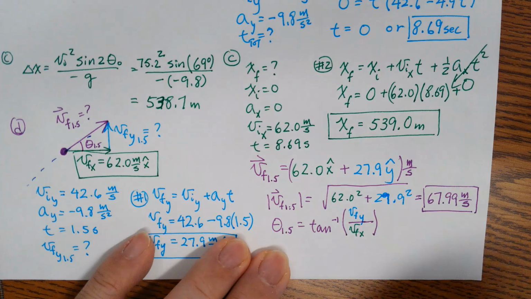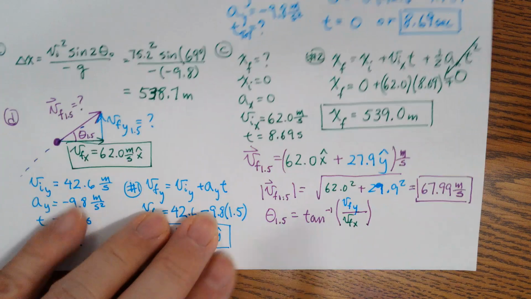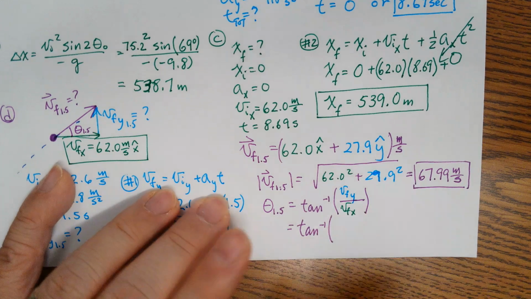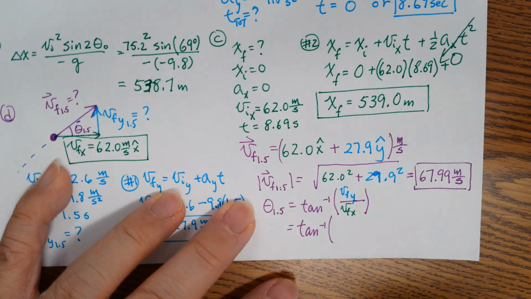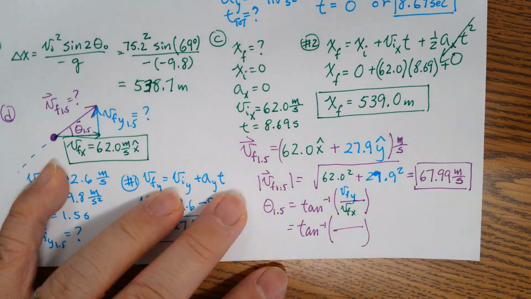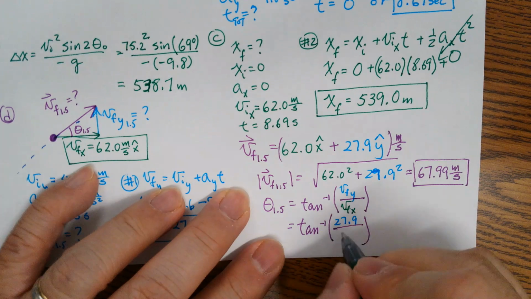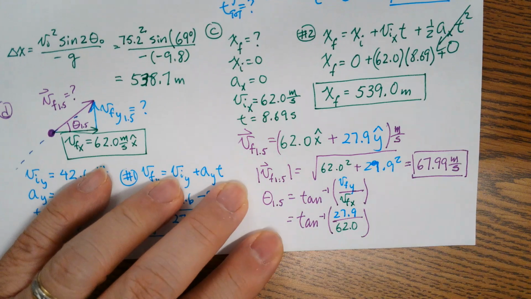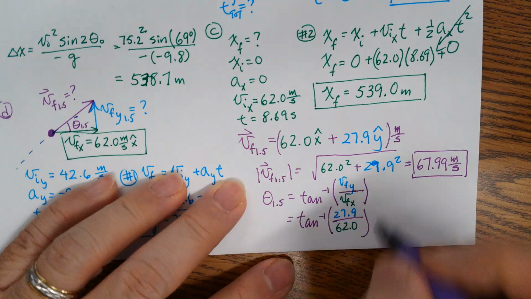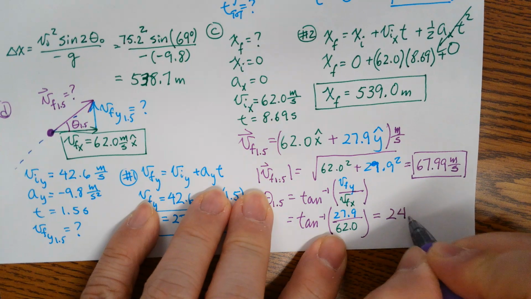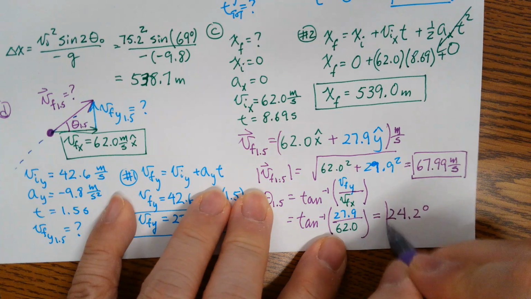And that is equal to tan inverse of VFY, 27.9, over VFX, 62.0, and that comes out to 24.2 degrees.